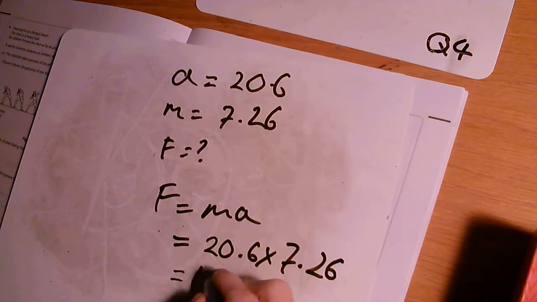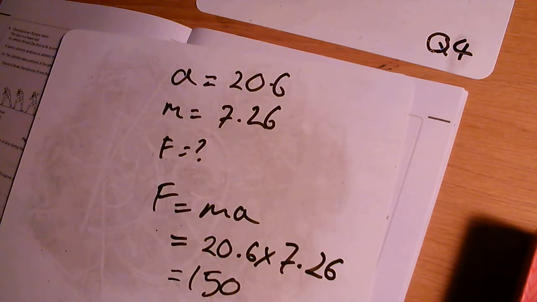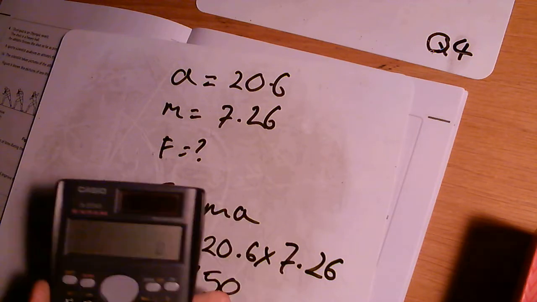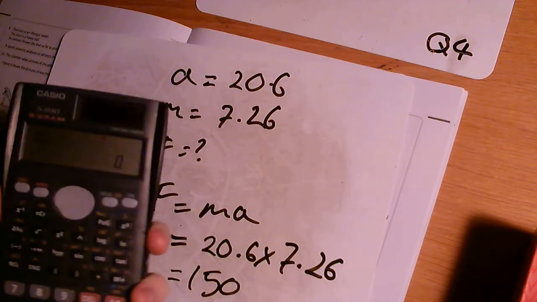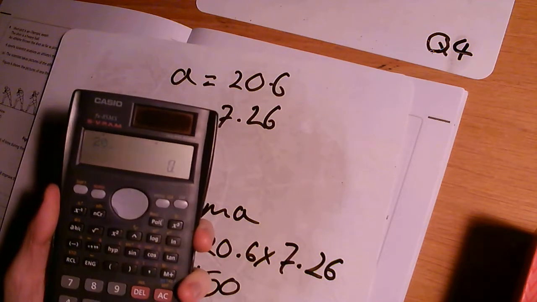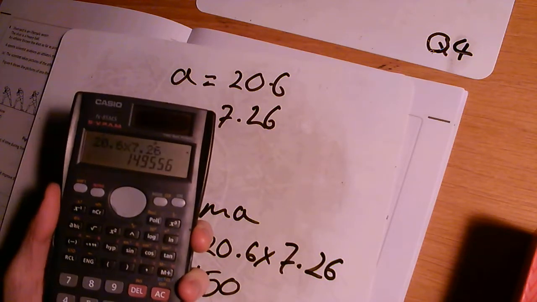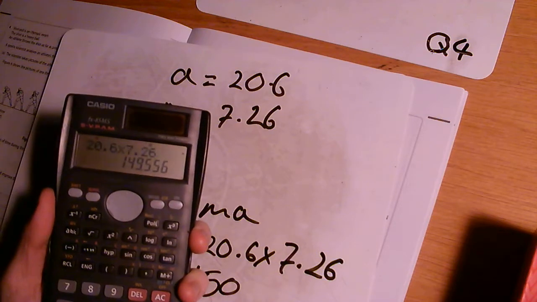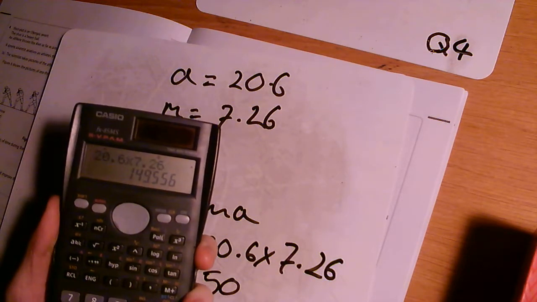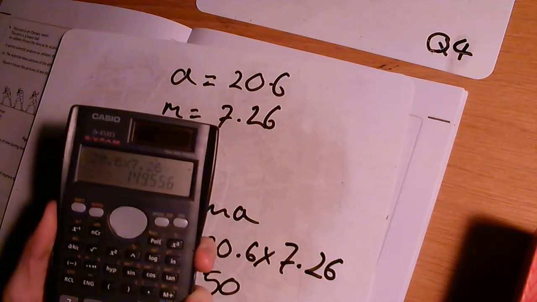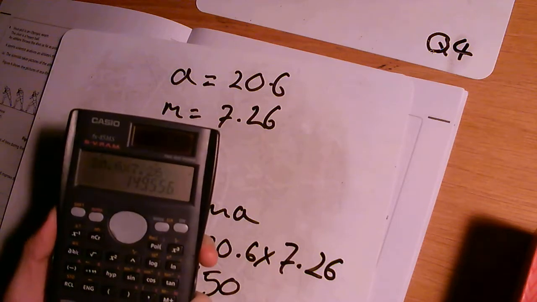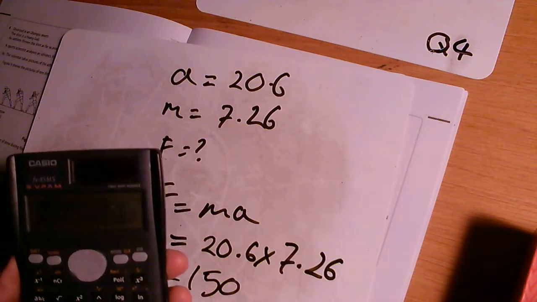Of course, technically, you won't quite end up with 150. Let's prove that. So 20.6 multiplied by 7.26. There you go, 149.556. That seems like too many decimal places, doesn't it really? We should be rounding. So that's why they're going with 150.